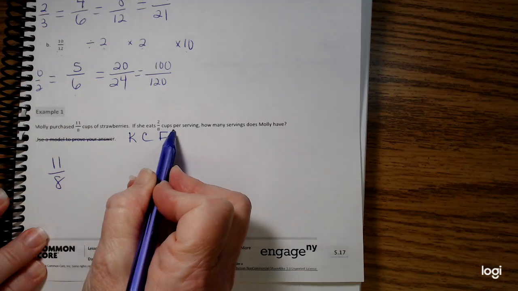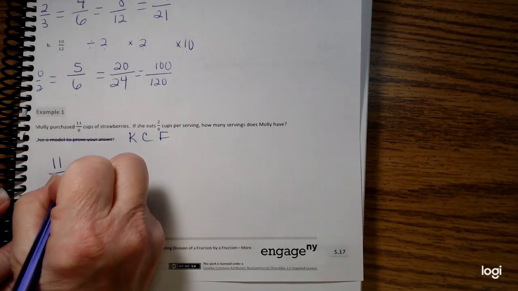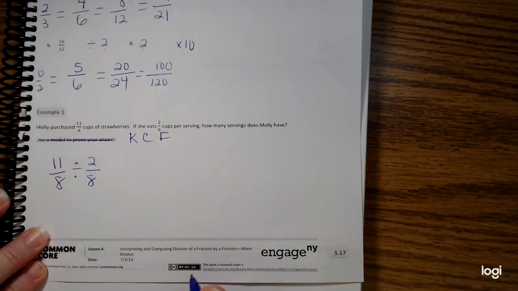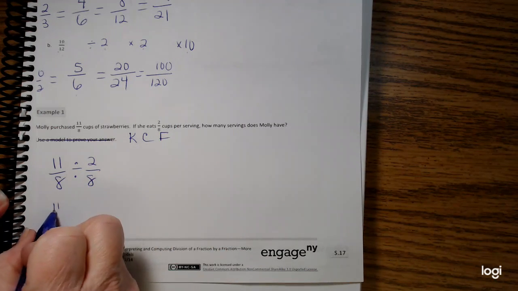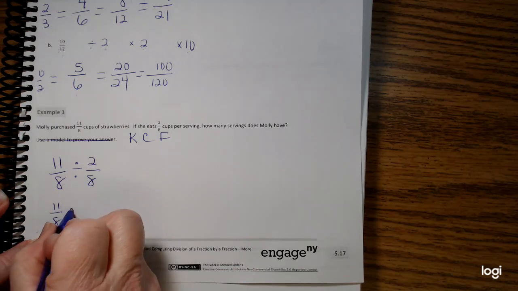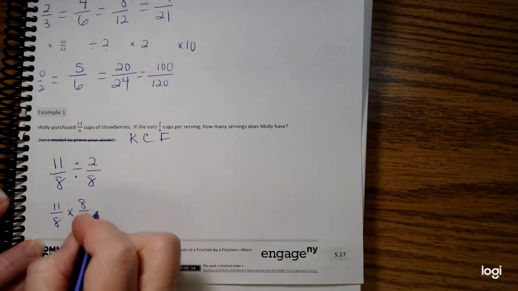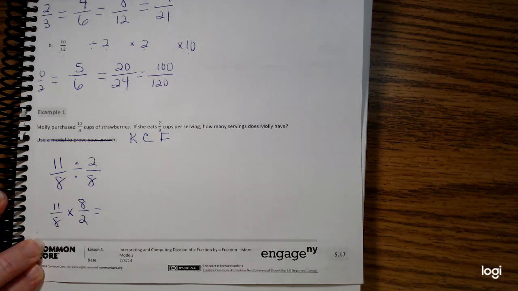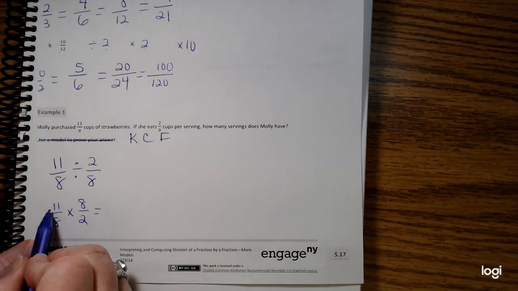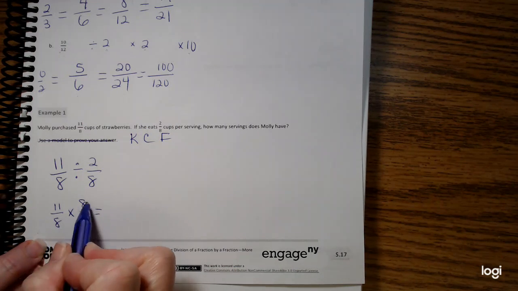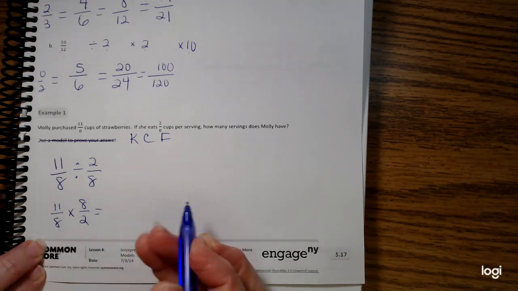She eats 2/8 cups. We want to know how many servings, so we're going to take 11/8 and divide it by 2/8. Now we know to keep 11/8, change, and flip to 8/2. Those of you that have been paying attention for the past couple days know that you really don't have to do 11 times 8 and get a big number and then do that division. You already noticed that you can do some cross cancellation.